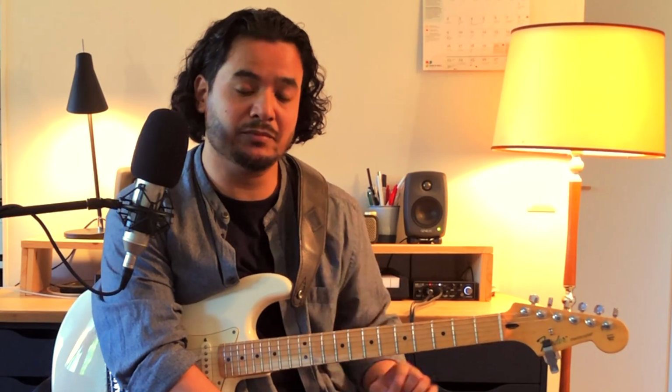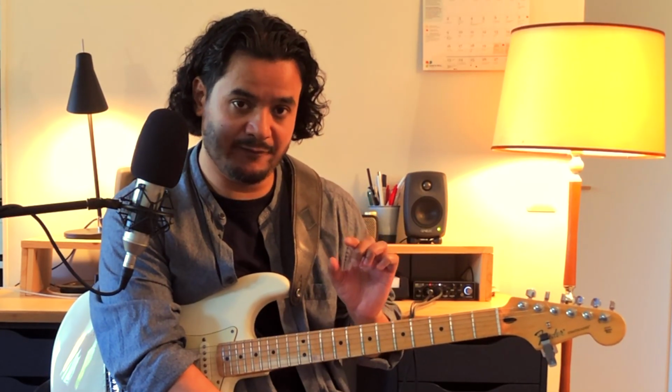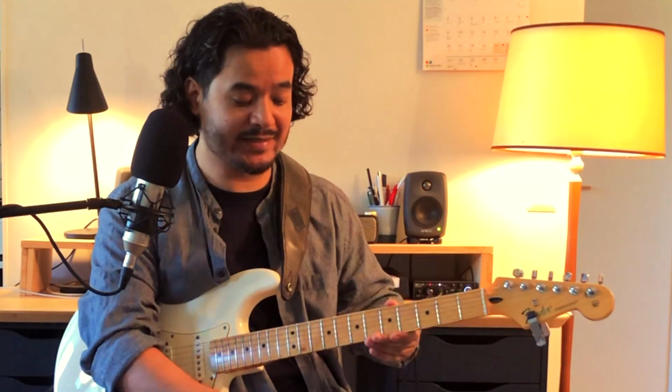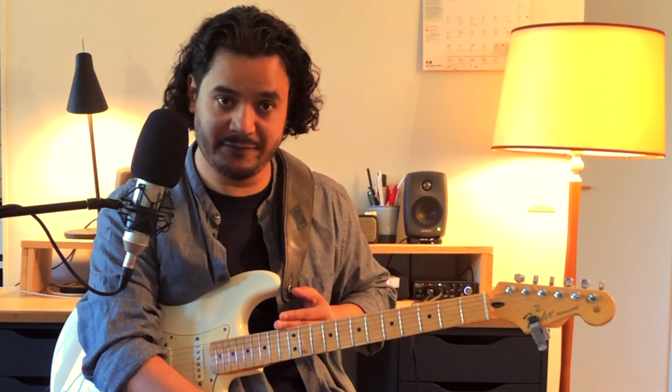The forms themselves are not that difficult. You know, if you just spend half an hour on each form, you will get it right away. It's not that difficult to learn each form. But the thing is to mix those forms when you improvise, not just staying in one position, but moving from position to position, because that's how you cover the whole fretboard.